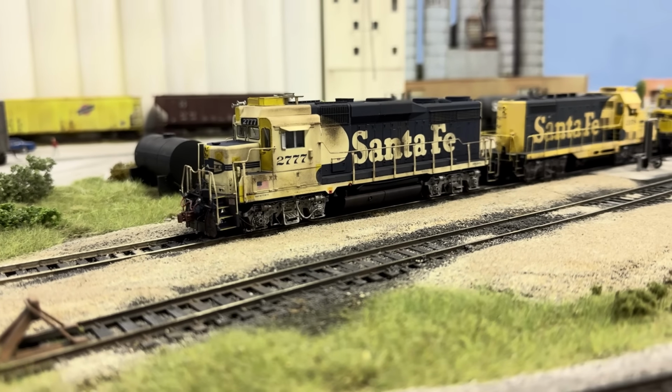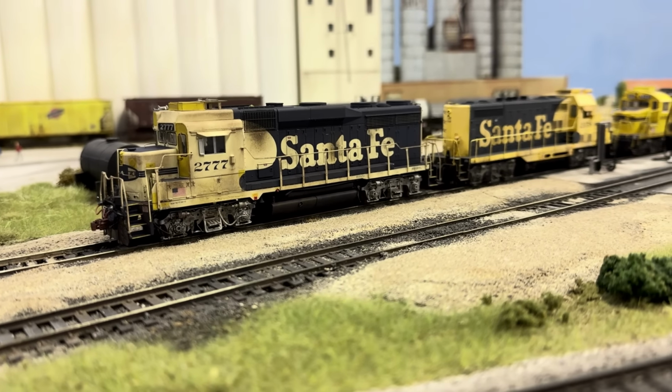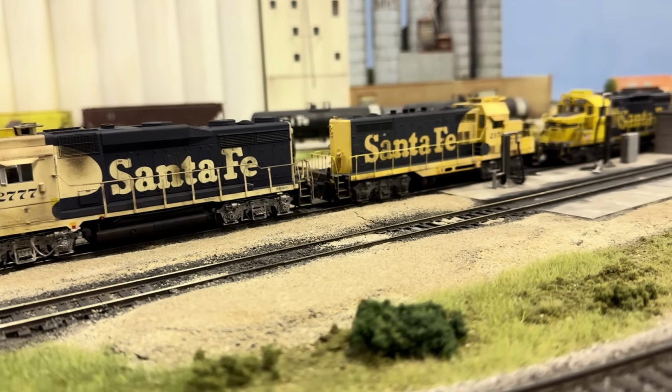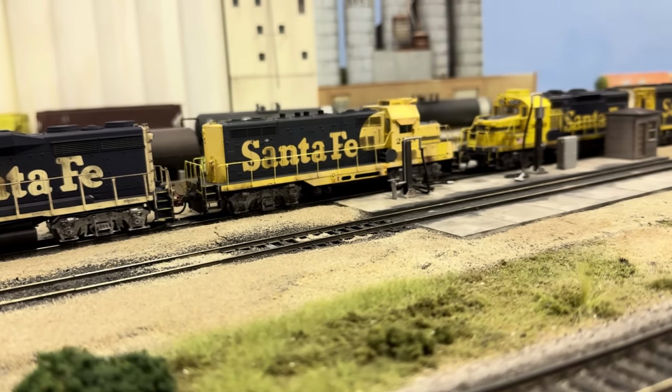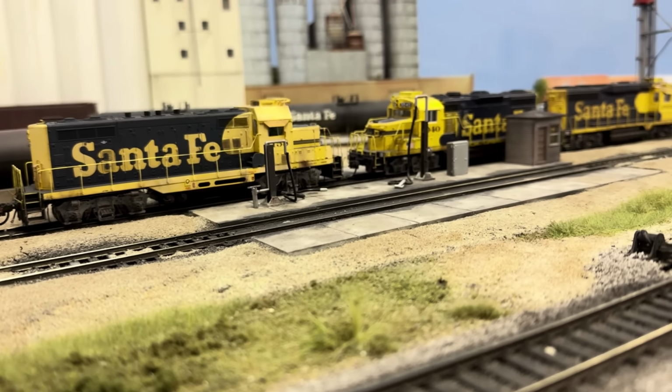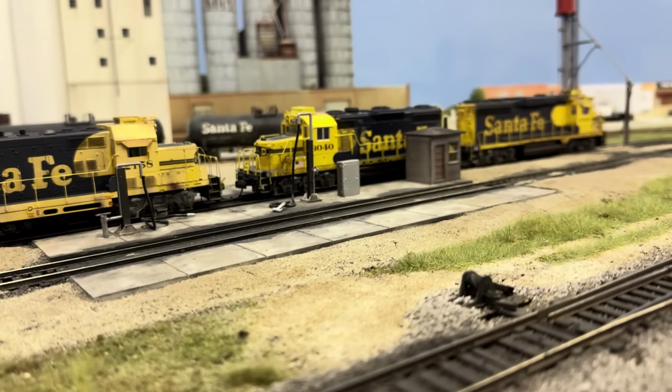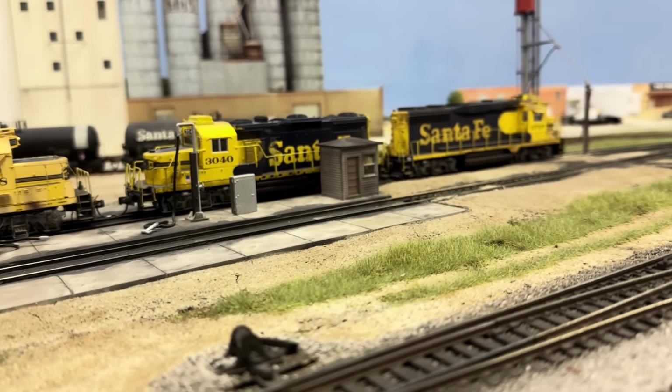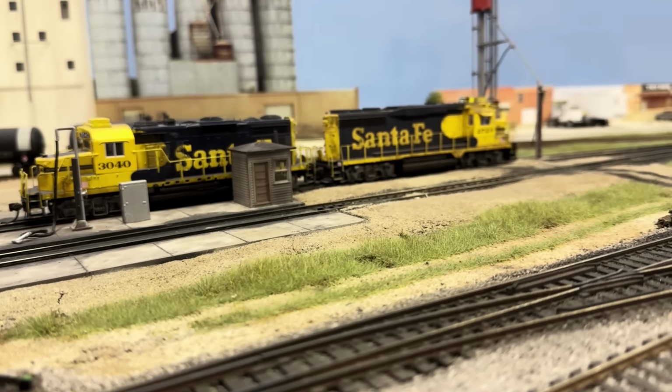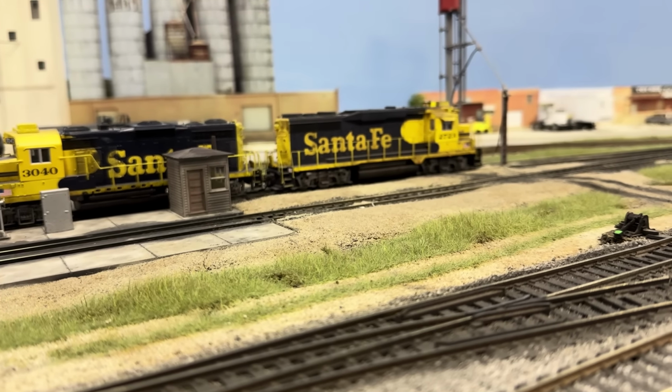I'll wrap this video up back in Temple. Just at the fuel pad here, you see a couple sets of power. These ones will be getting ready to work the yard and the locals the next session. There's also another pair of units in Temple Yard right now.